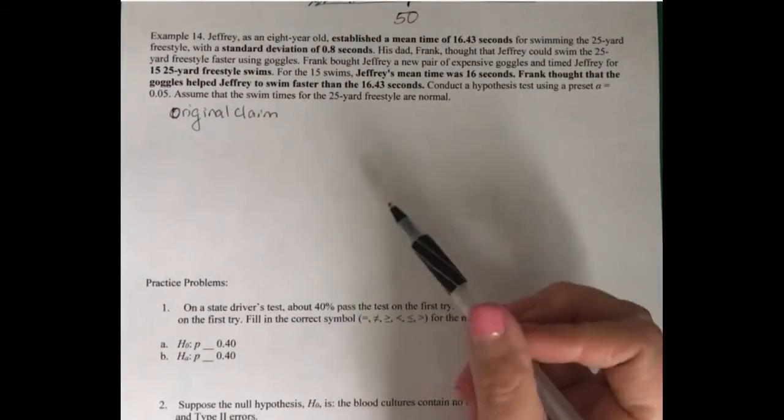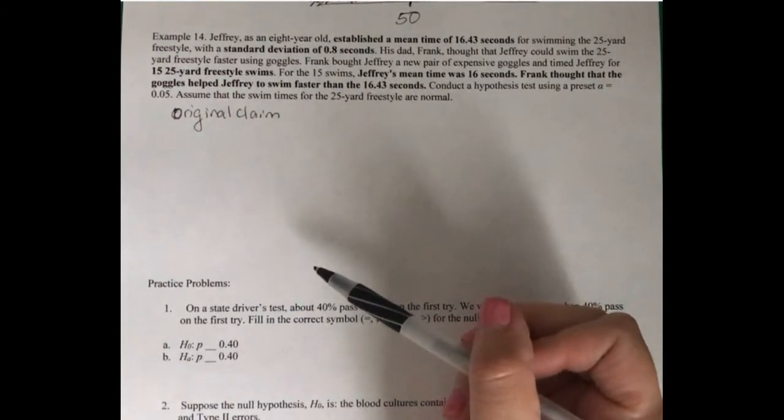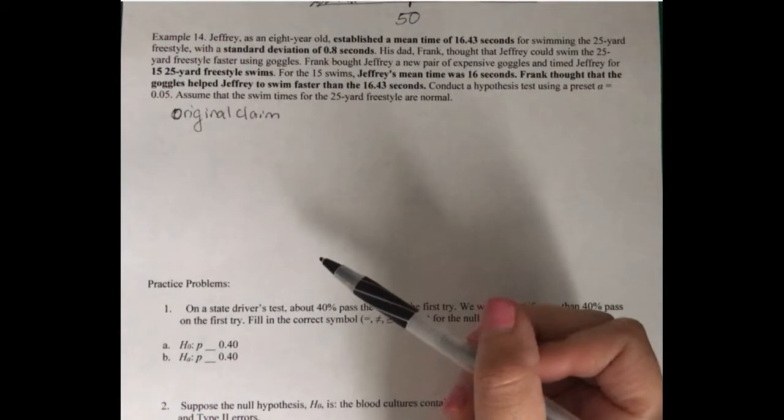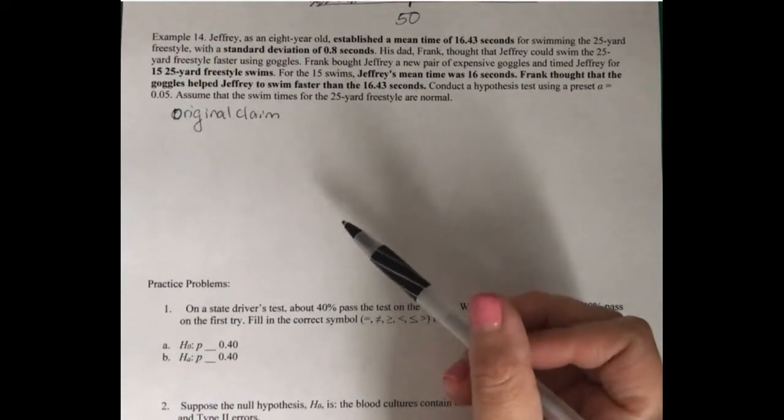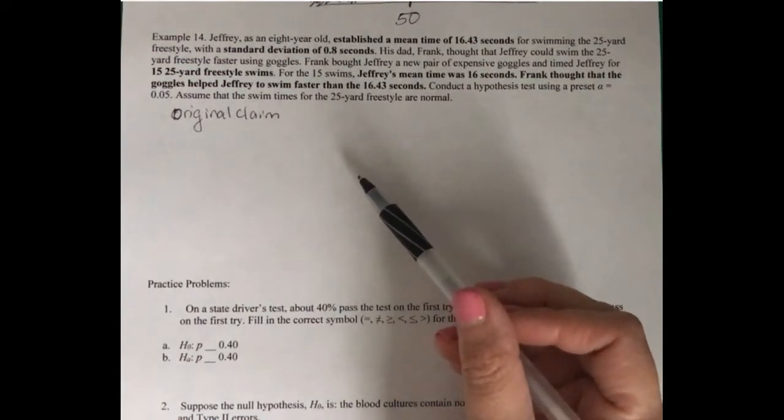Example 14. Make sure you have your calculator nearby because we'll be using it in this problem. Jeffrey's an 8-year-old boy. He established a mean time of 16.43 seconds for swimming the 25-yard freestyle. The standard deviation is 0.8 seconds.